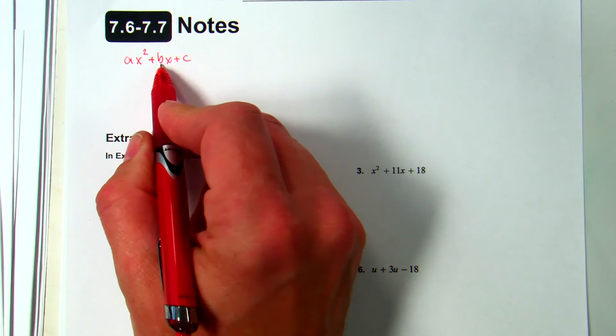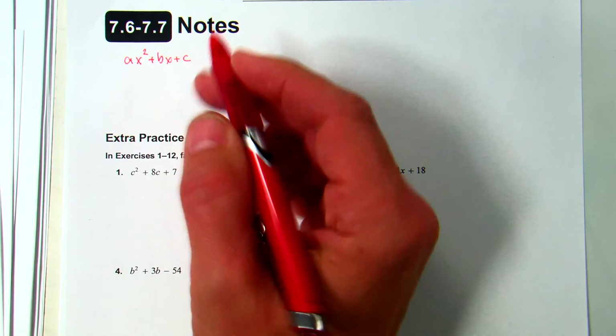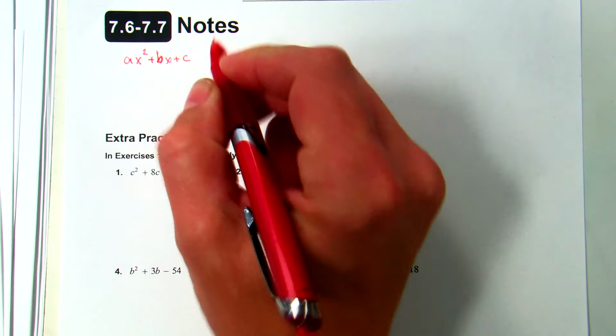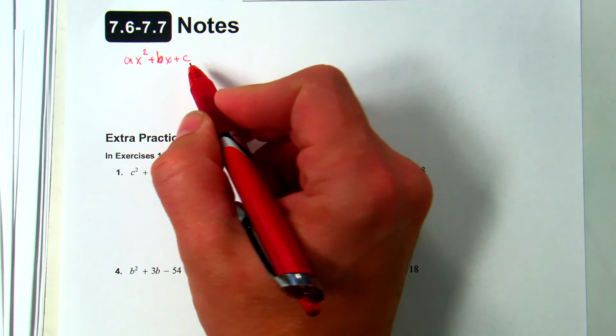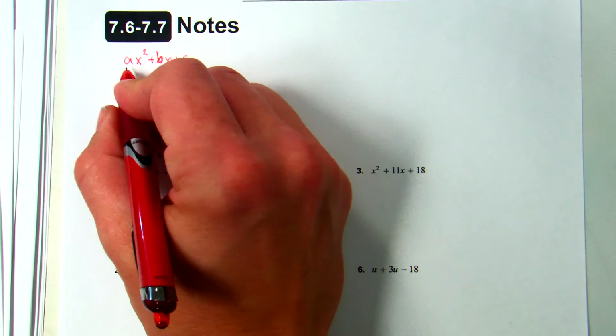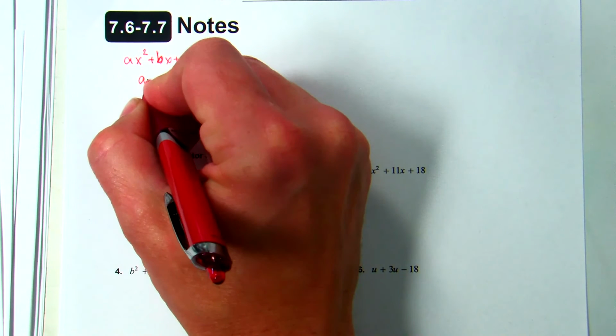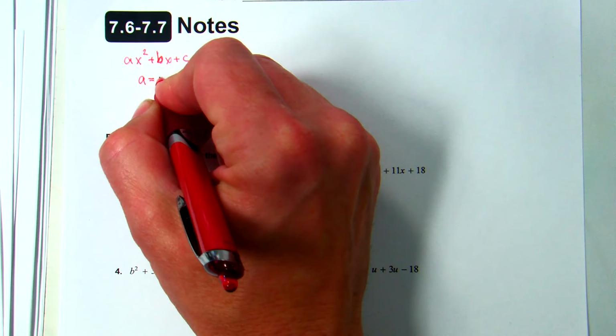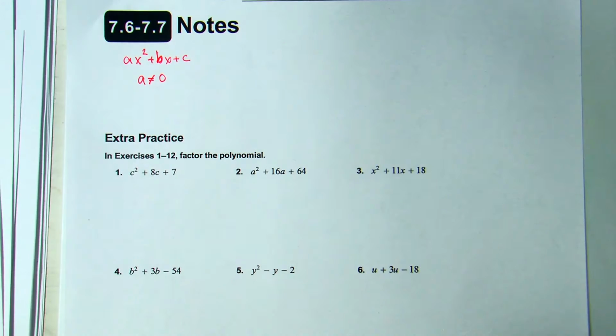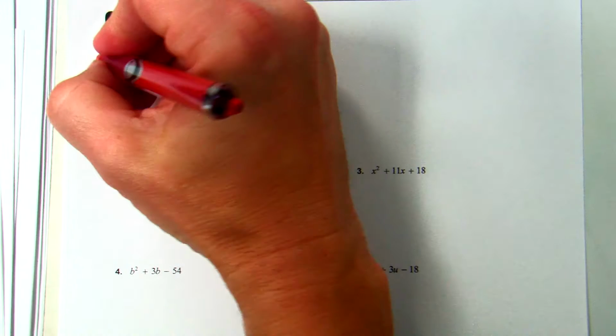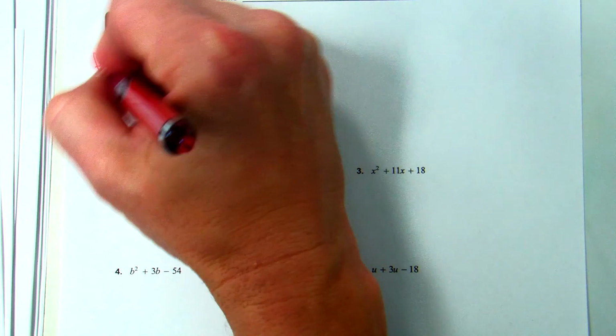This is the second term. Thus A, B, going in order of the alphabet here. And then C is the last term. And so we want to make sure that they're in this order. And we're talking about polynomials where A does not equal 0. This is the form that we want it to be in.